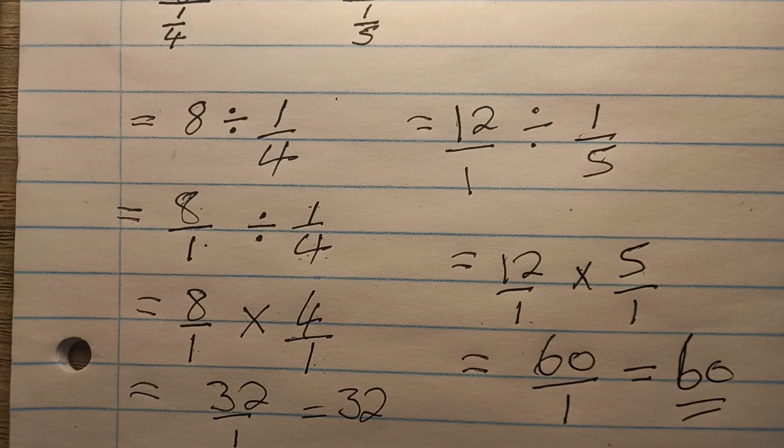That's correct. In our next video, we're going to come to a more complex fraction problem. Just like that, we are starting with this small one. In the next video, we're going to be doing a much more complex problem.